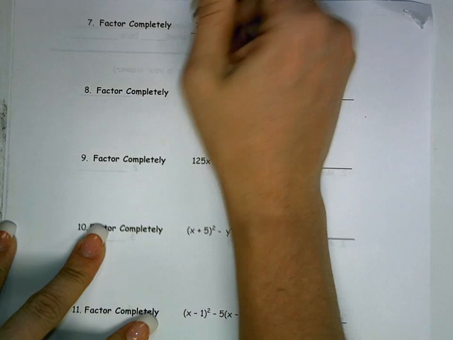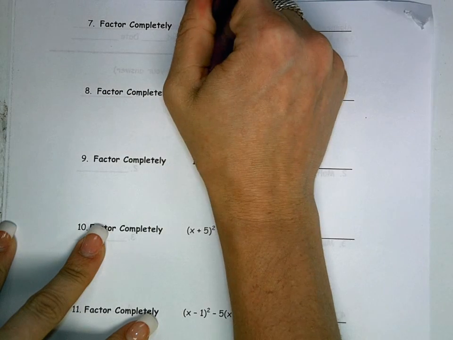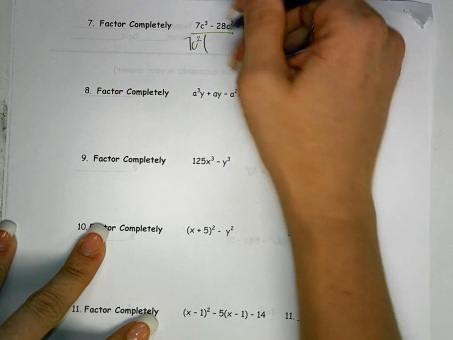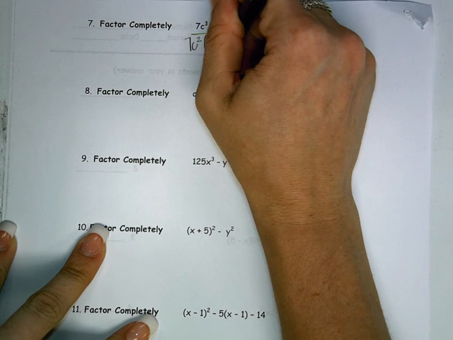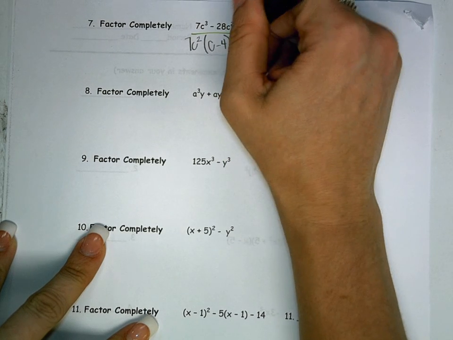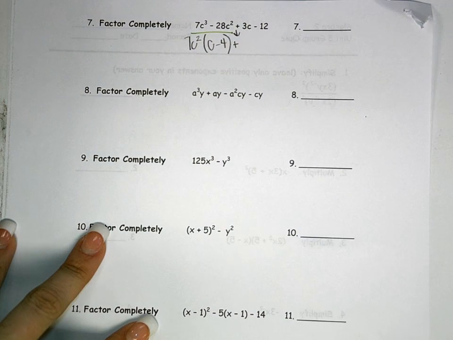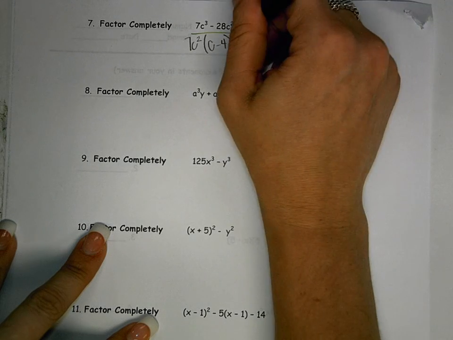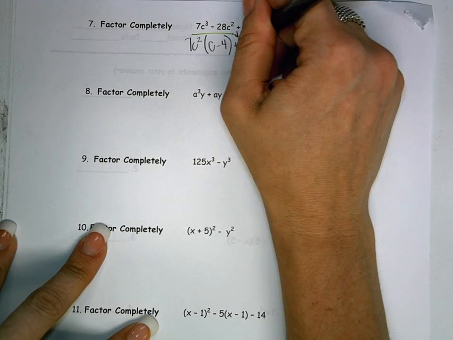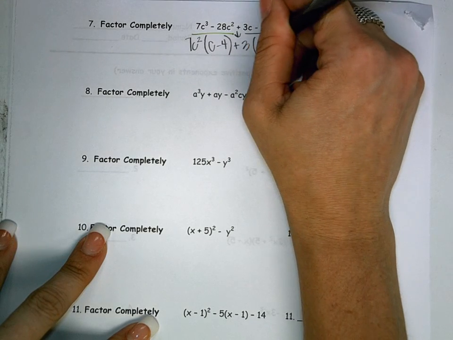You can take out a 7 and c squared. Left behind would be c minus 4. Then whatever sign is in the middle, that's the sign you're going to take out. So plus. The GCF between the second 2 terms is a 3. Left behind, c minus 4.